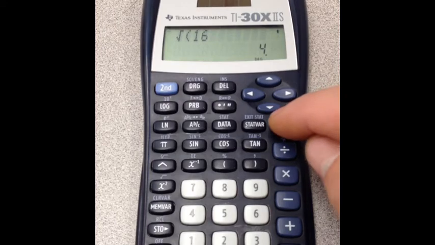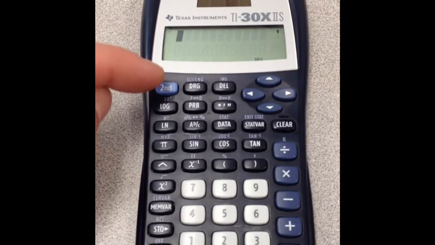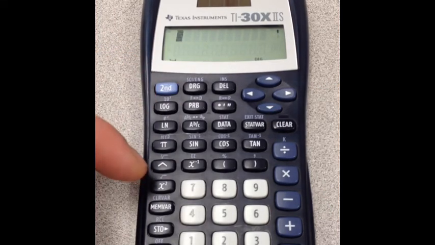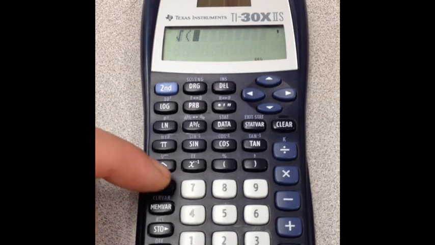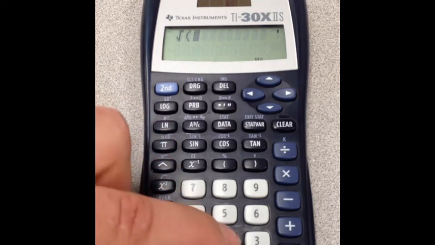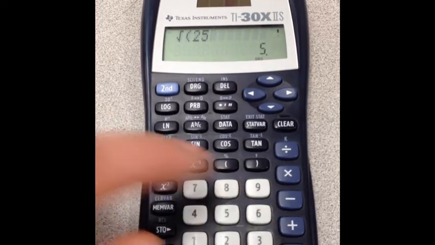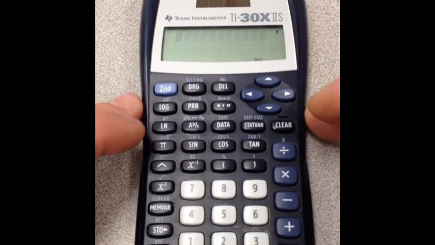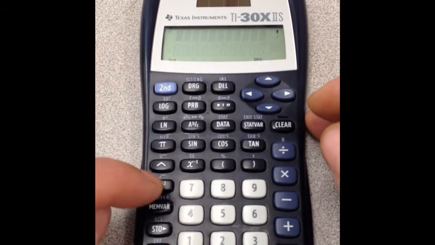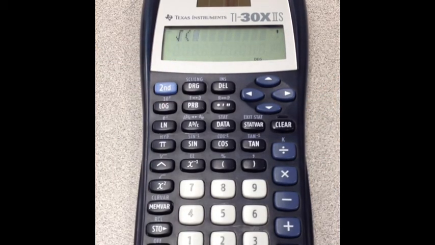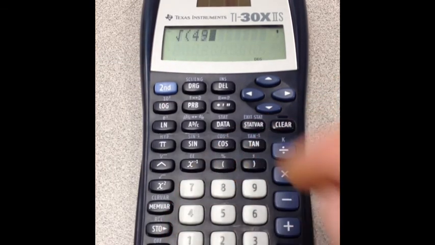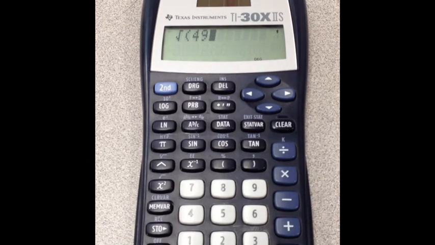Okay. Let's try the square root of 25. Second. There's my square root button right above the x squared button. 25 equals 5. Let's try one we didn't do. What would the square root of 49 be? Square root of 49. What number times itself is 49? 7.